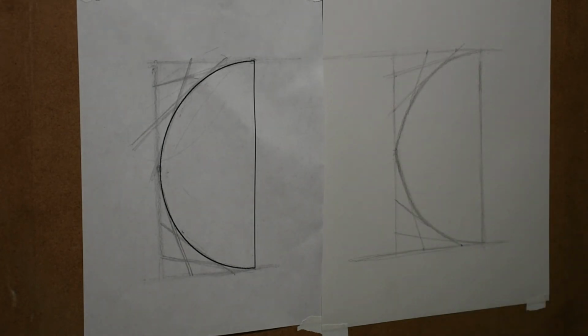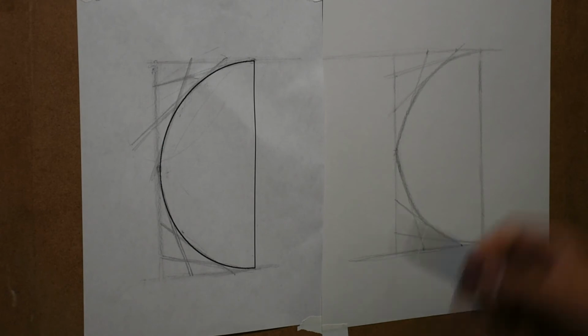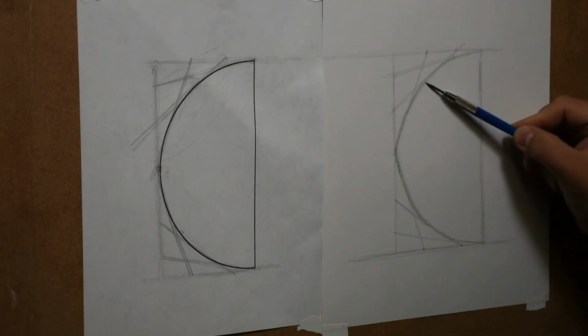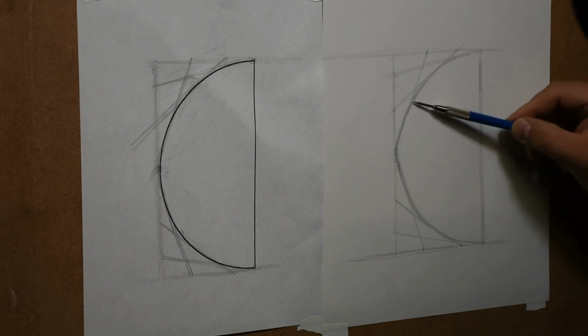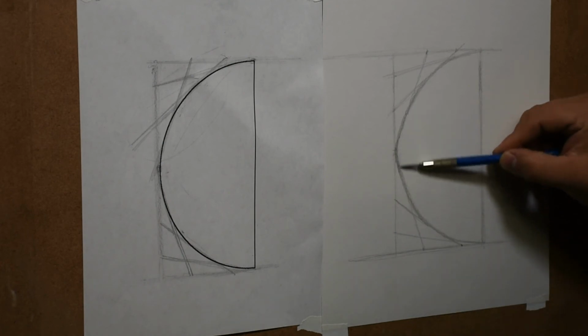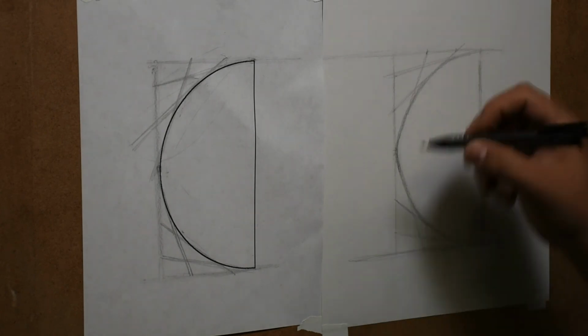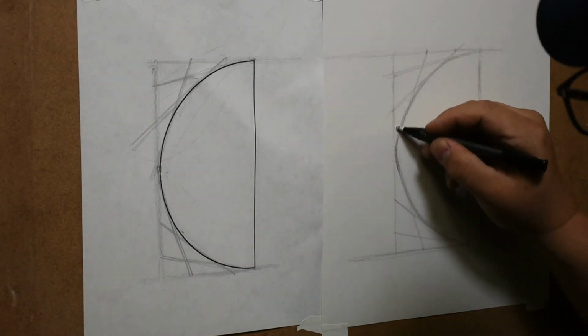Once I do find that it's correct, here it looks like it's coming to a little bit of a point, so I had to make sure that curve is correct.